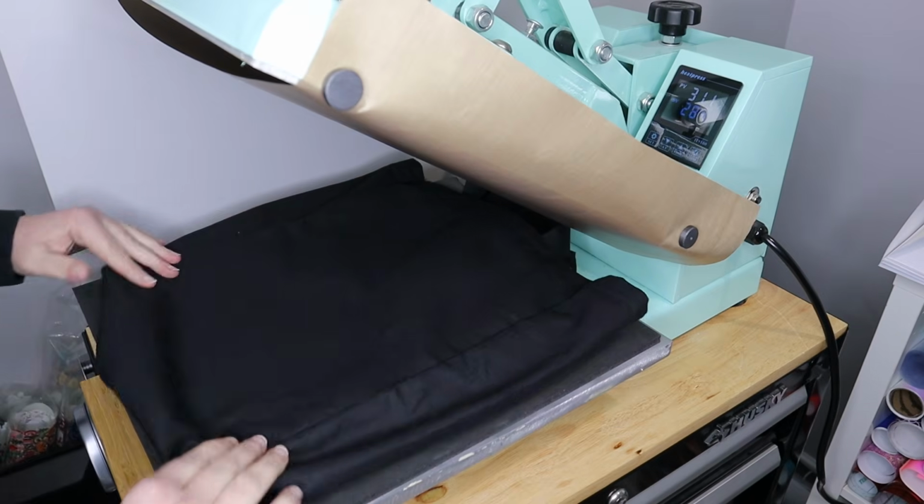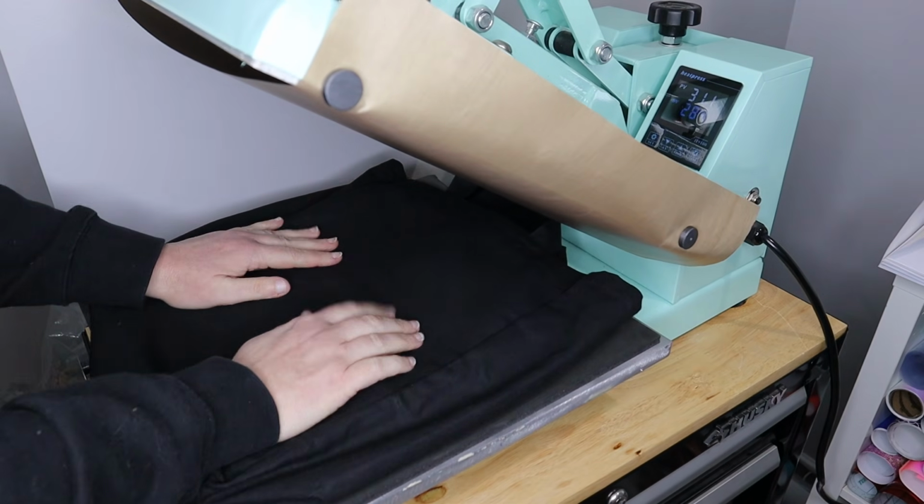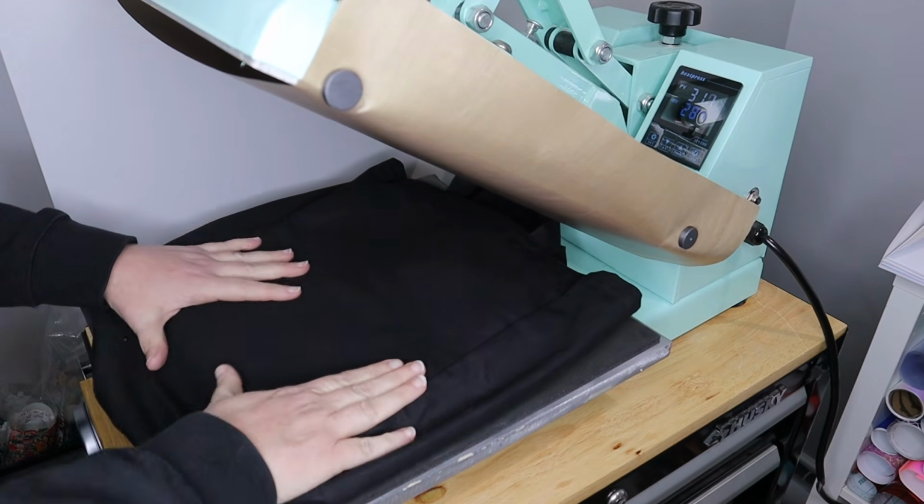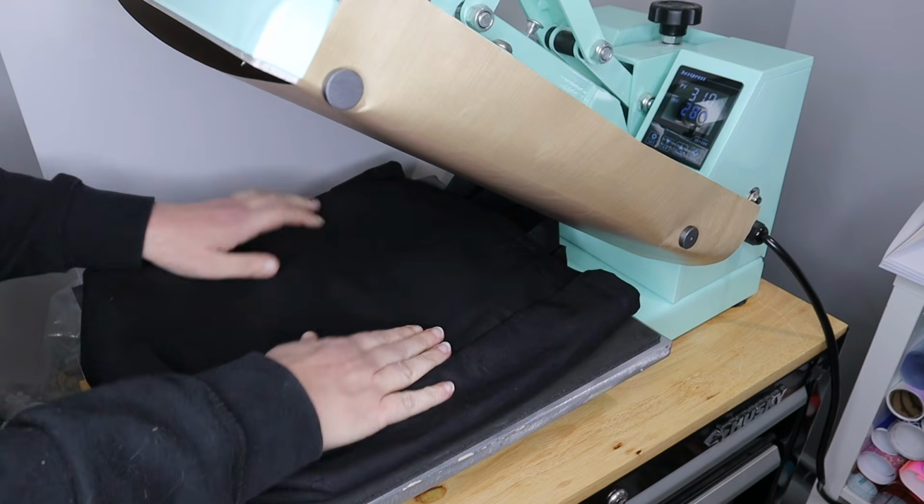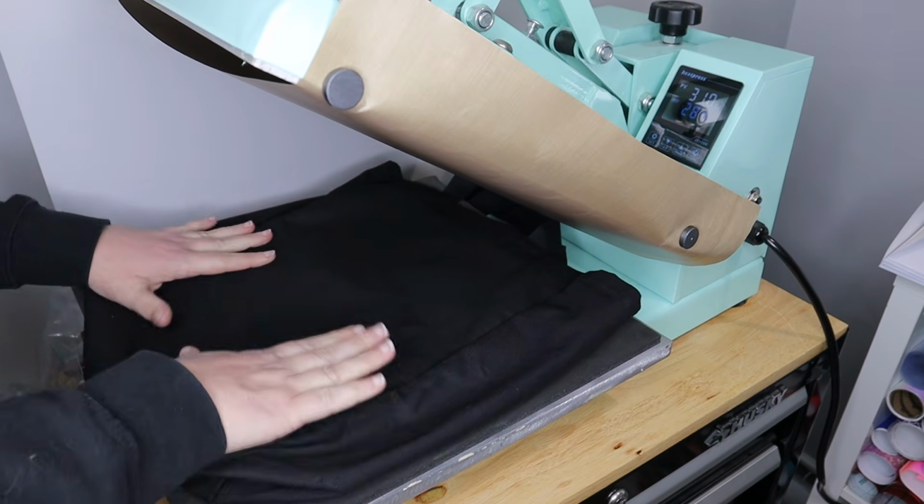Now this tote's a little bit different of a shape. I have the pressing pillow inside of the tote so that it can help with these seams over here. You also want to make sure your tote handles are not under your tote.